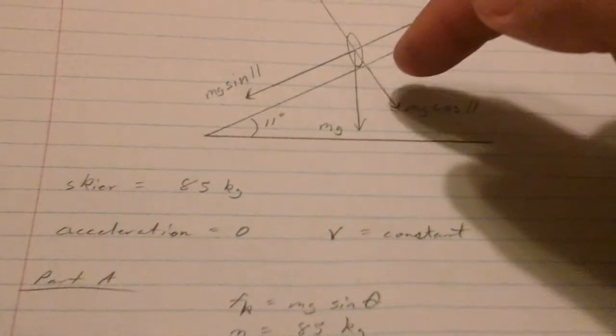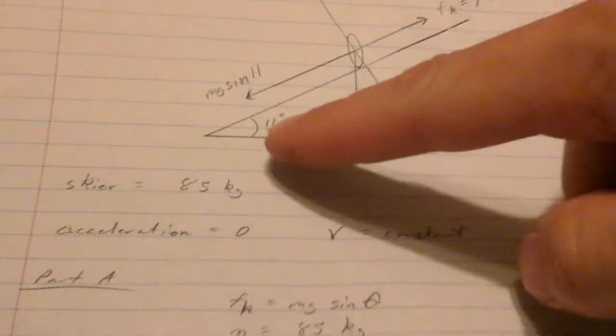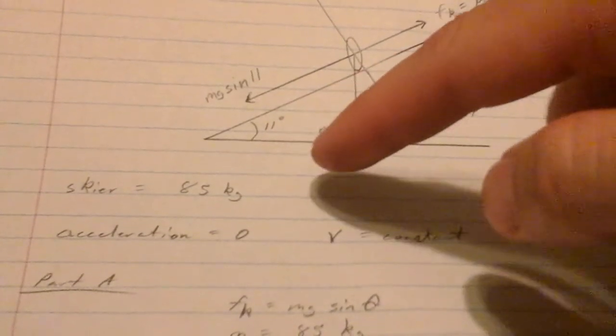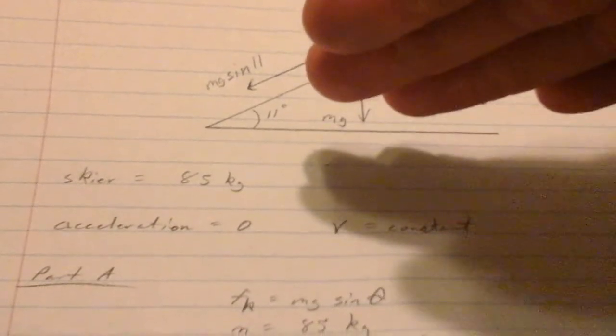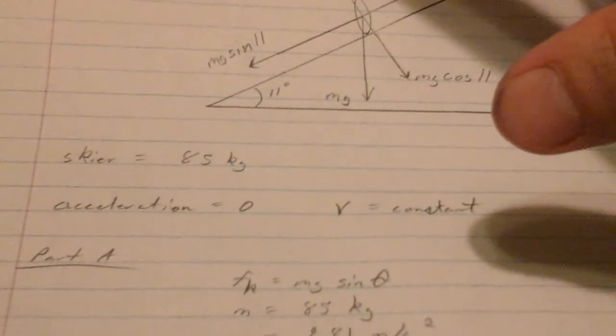So that would be his mass times gravity and cosine of the angle of the ramp, because we know that as you increase a ramp's angle, then whatever object is on the ramp will be moving faster, and if the angle was lower, the object would be moving slower if the force stayed the same.